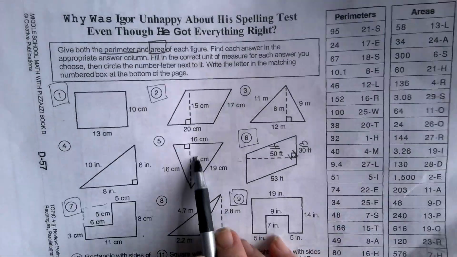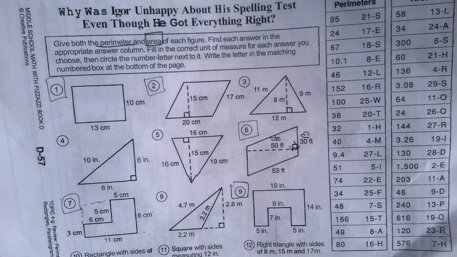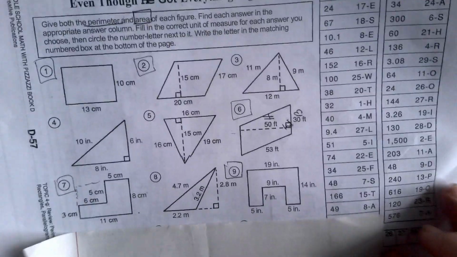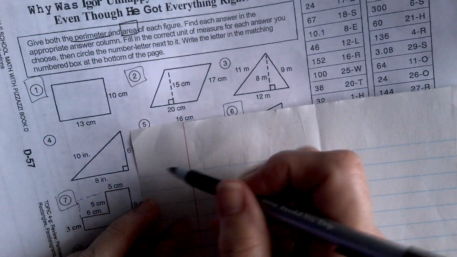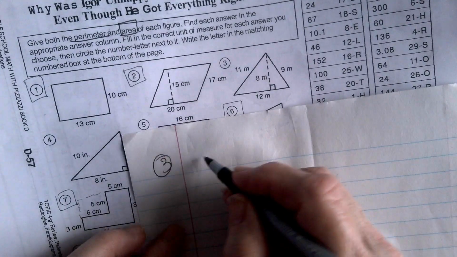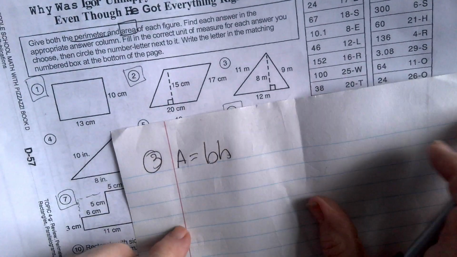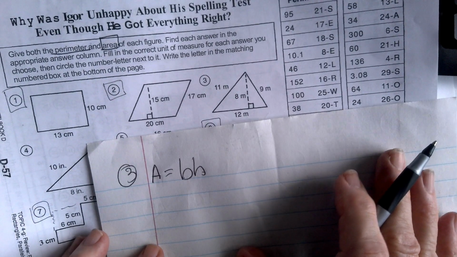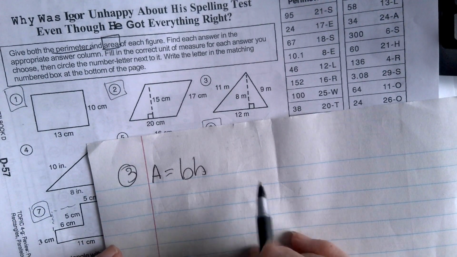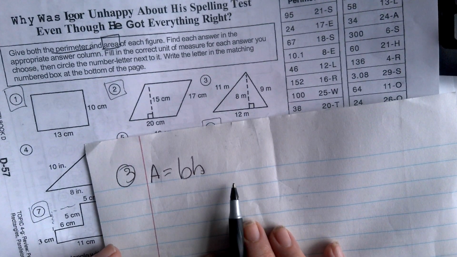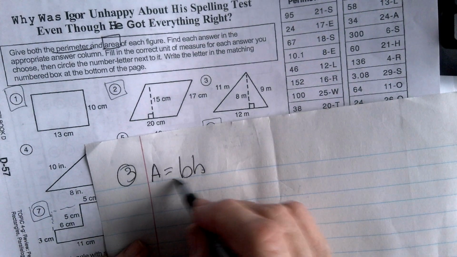And then you've got 1, 2, 3, 4 triangles. So let's set up a couple of those triangles. So on the number 3, area equals base. Do I just do base times height on a triangle? Mateo, get focused. Do I just do base times height on a triangle? No. You have to divide it by 2.